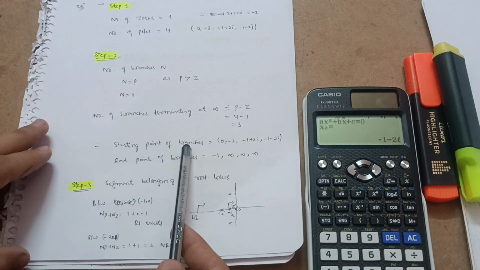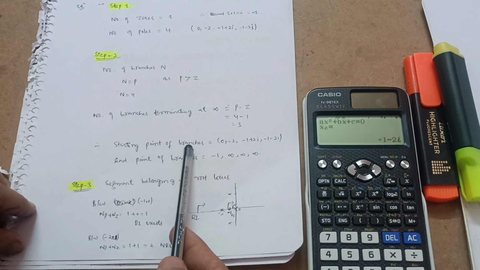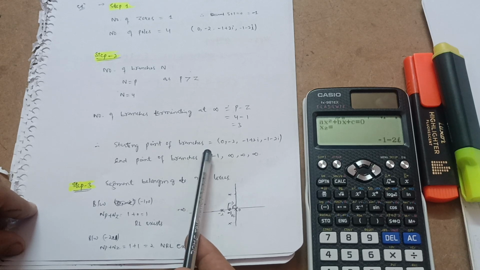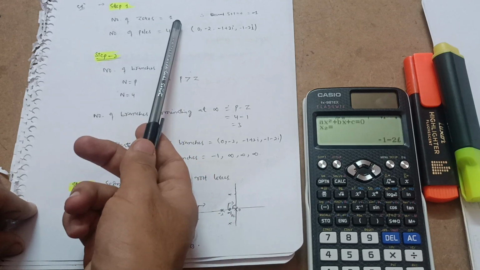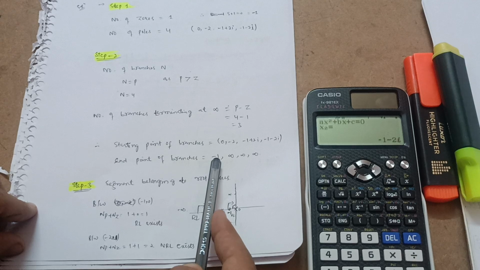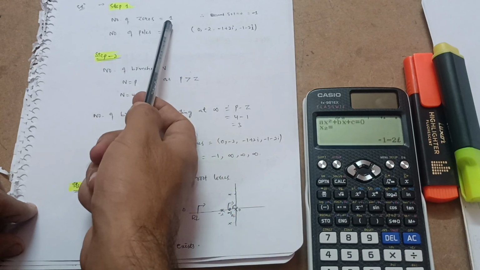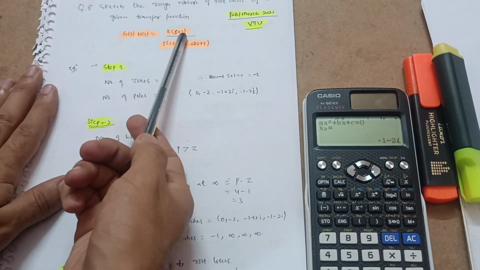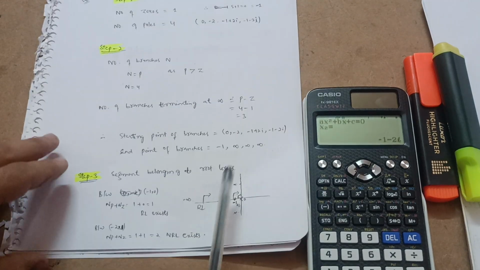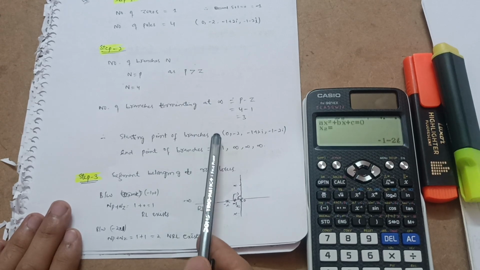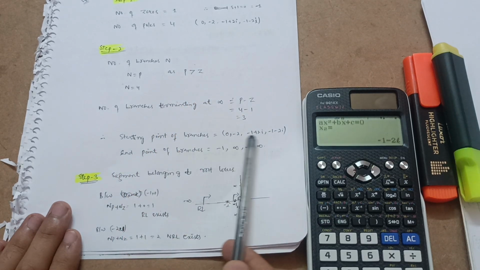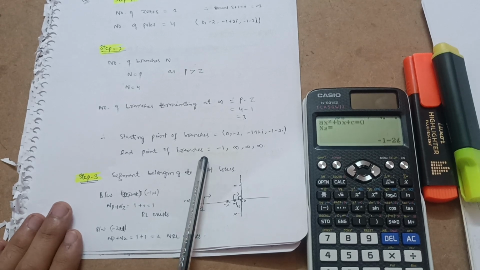Starting point of branches: I have already stated that branches always start from poles and terminate at infinity or at zeros. But in this particular problem, number of zeros is 1, so definitely one branch will terminate at the zero. So the end point of the branches is -1. Why -1? It is the zero value. When you put s+1 is equal to 0, you get s is equal to -1. Branches always start from poles. What are the pole values? 0, -2, -1+2i, -1-2i. It will always start from these 4 values and terminate at either the zero or infinity.